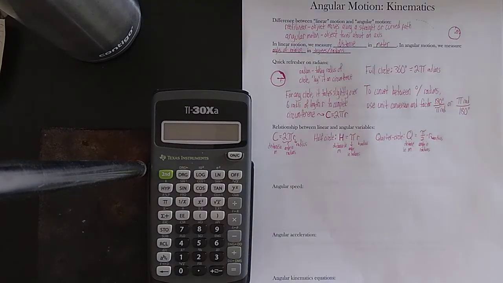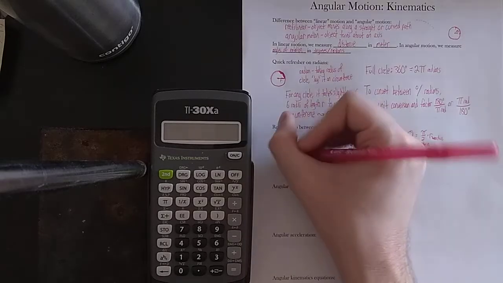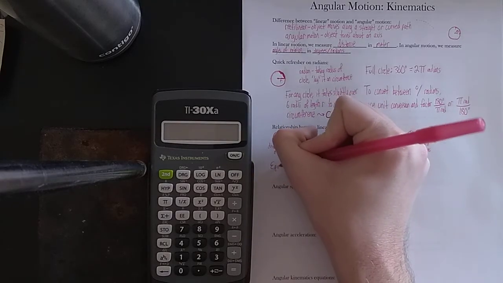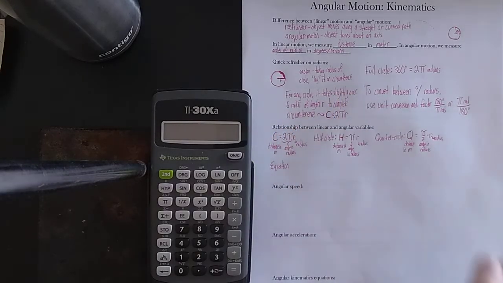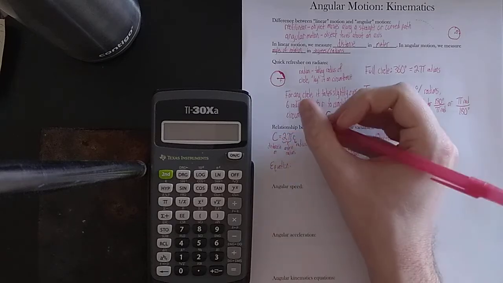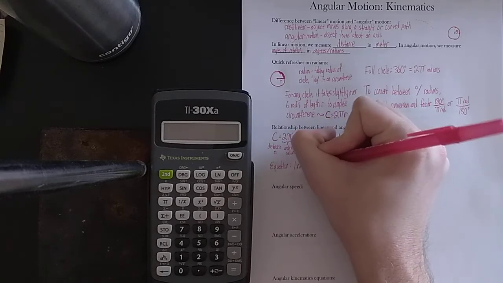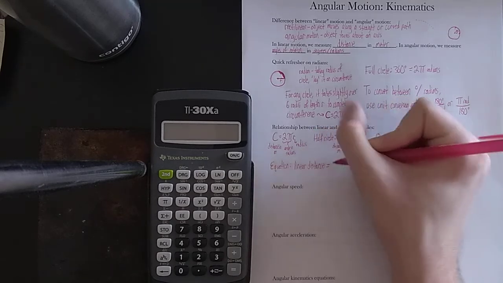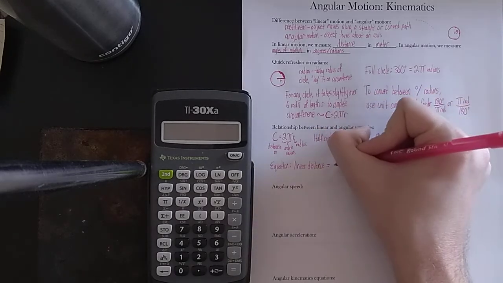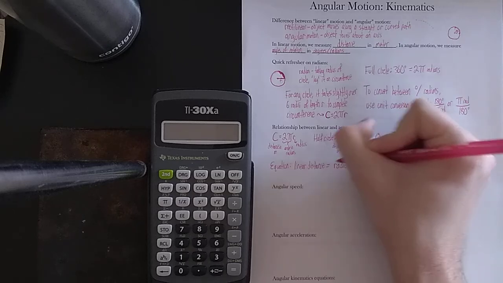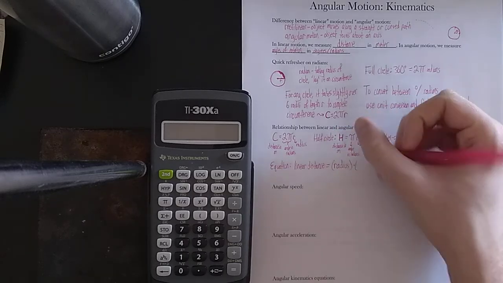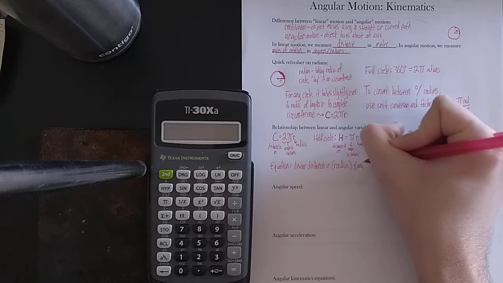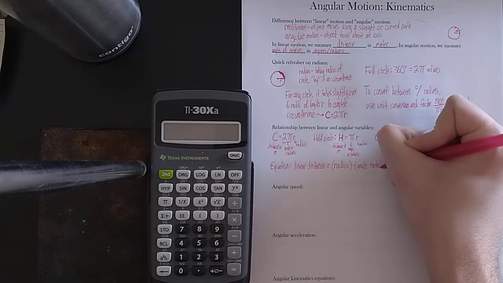Now you should be able to see a pattern emerging here. And the pattern is this. If you want to relate the linear distance to the angular distance, or actually the term we usually use is angular displacement, it seems like you should do this. The linear distance is equal to, and I'm going to switch up the order here, the radius multiplied by the angle that is rotated through.